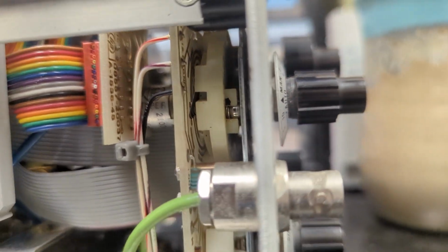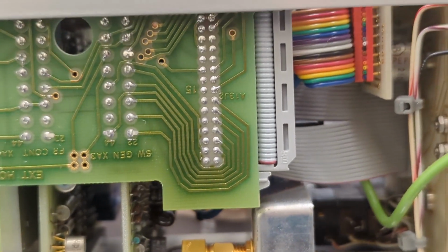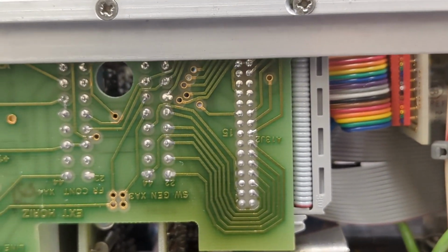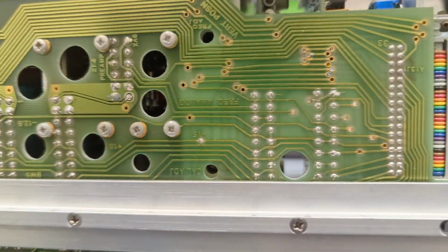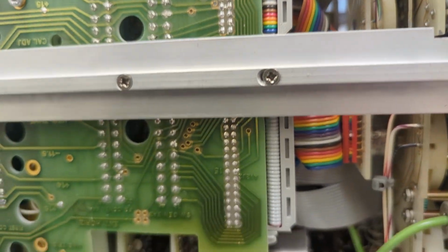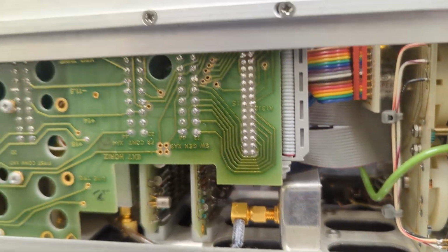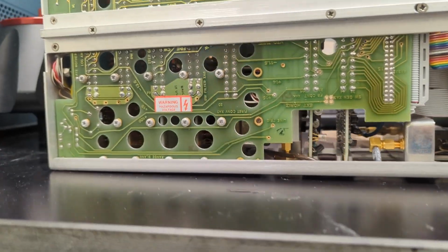Might have to clean those up. Again, just like the 182T, everything looks fairly clean. No blown components or burn marks or anything like that. But it just looks really neat.